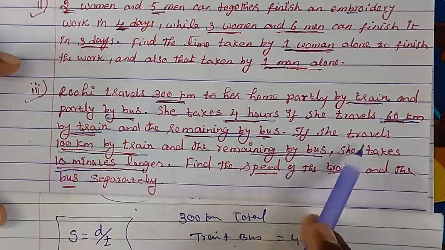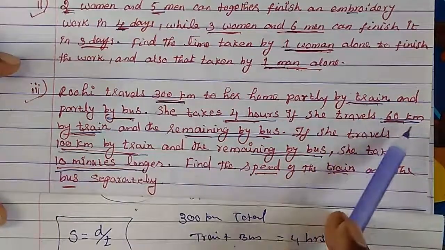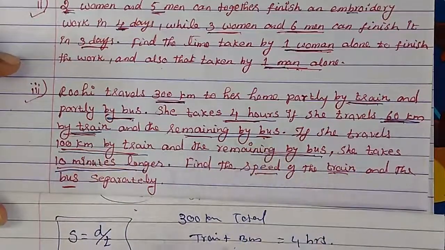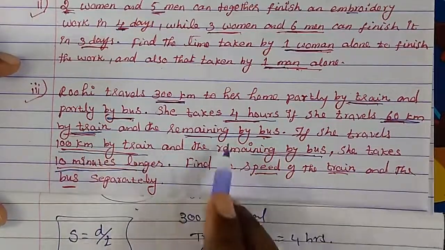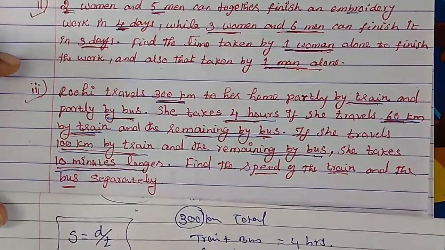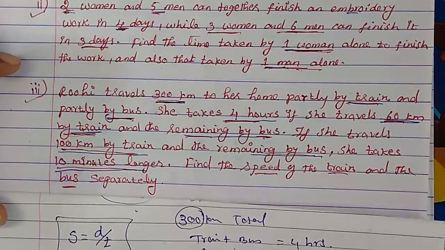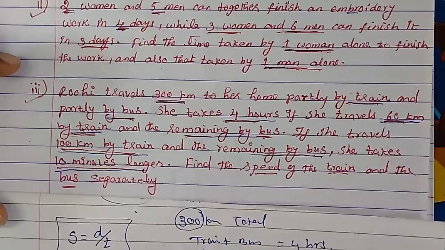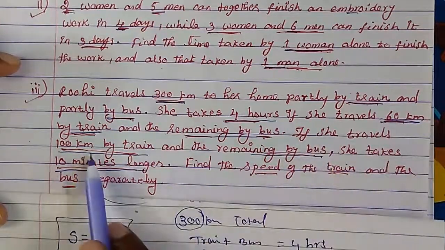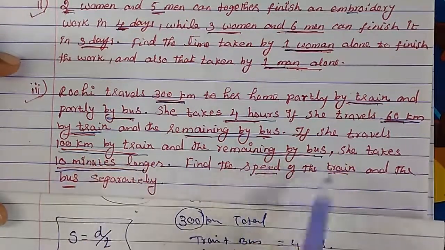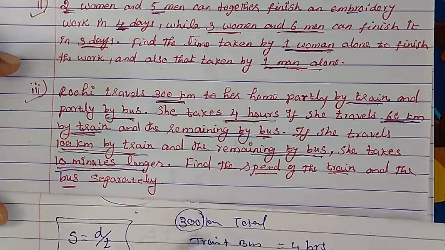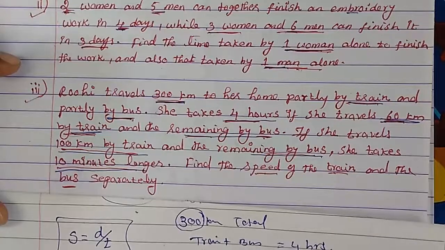So she travels 60 kilometer by train and the remaining by bus. 60 kilometer by train and the remaining by bus means from the total 300 we have to subtract 60, then only we will get the bus distance. Then together she takes 4 hours. In the same way, if she travels 100 km by train and the remaining by bus, we have to subtract 100 from 300, then we'll get 200 km by bus.